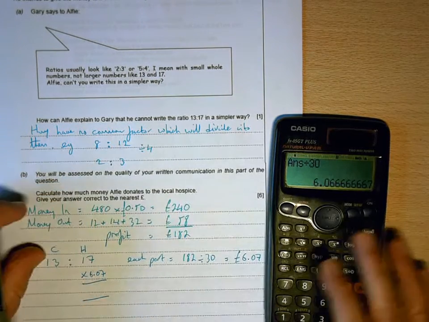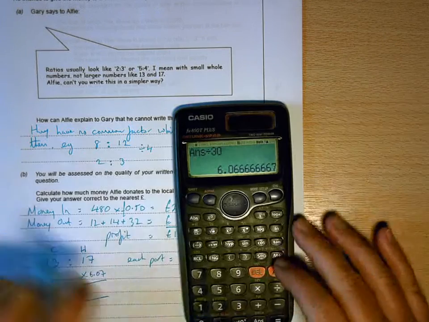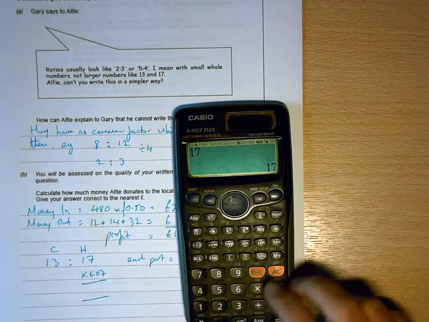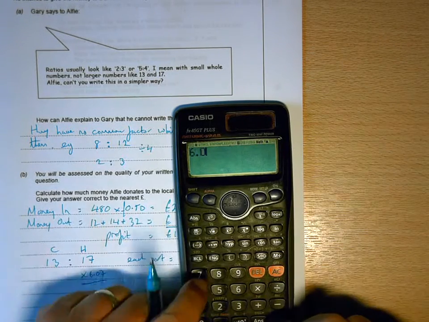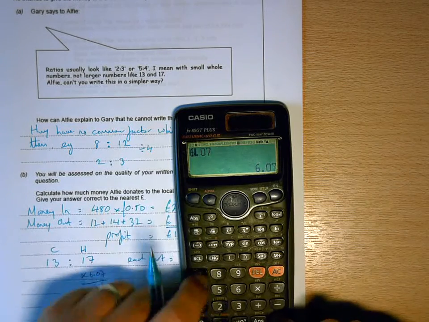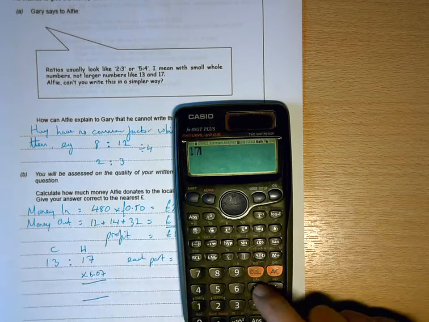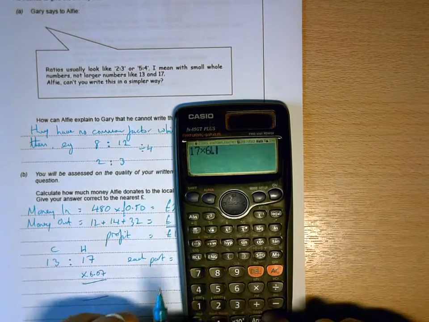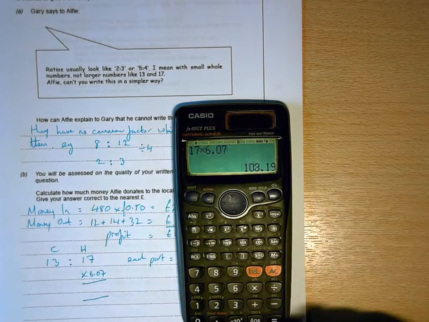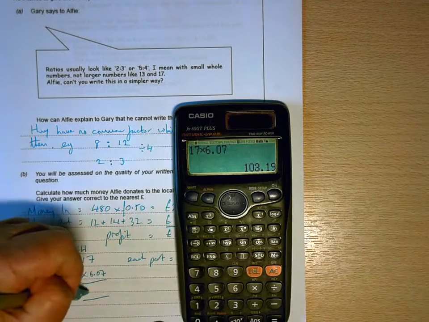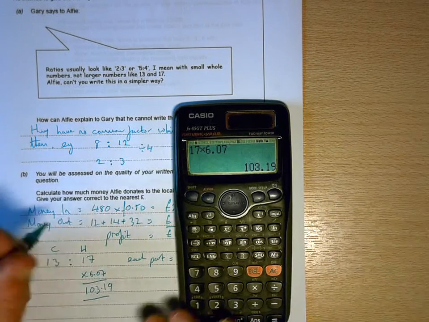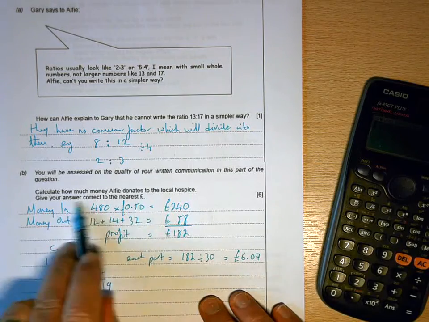And the hospice, I'm going to multiply that by 17. So £103.19. And the question's asking you to give your answer correct to the nearest pound.